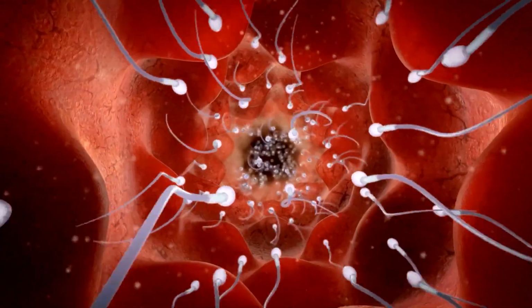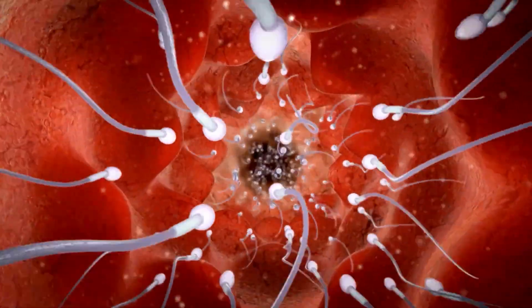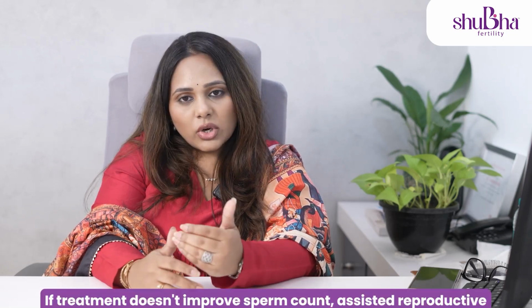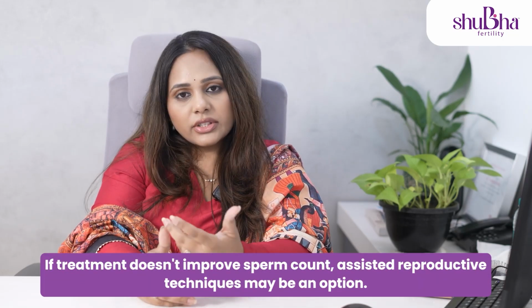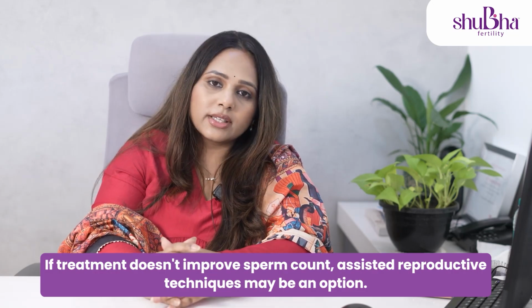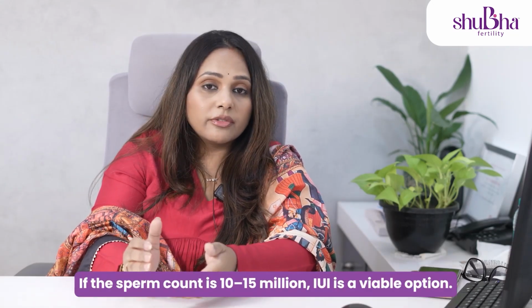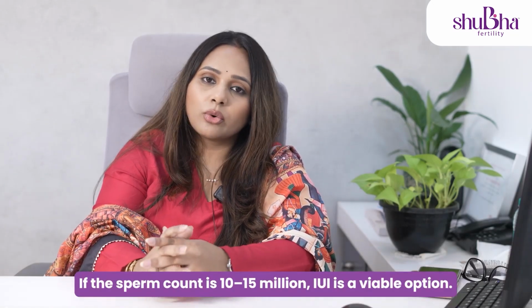If the count is increased after all the treatment, whatever we've suggested now accordingly, then we can just wait for the natural pregnancy. But if the count is not increasing even after the treatment, we can opt for assisted reproductive techniques. If the count is above 16 million, you can try for natural conception. But if it is between 10 to 15 million, we can go for IUI. And if it is less than 5 million, it is always better to opt for IVF with the help of ICSI. Thank you.